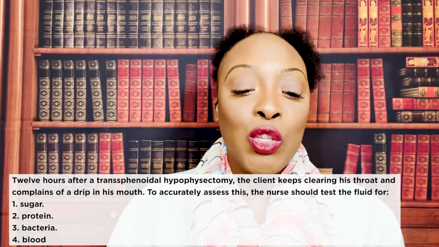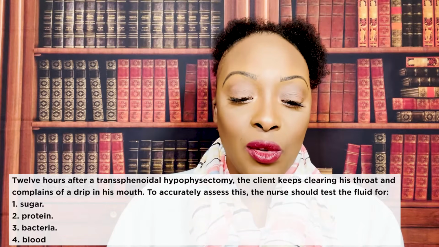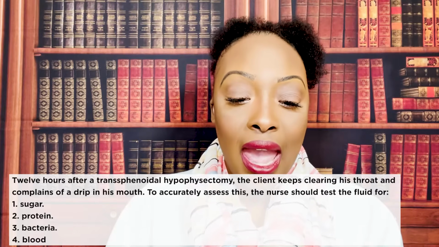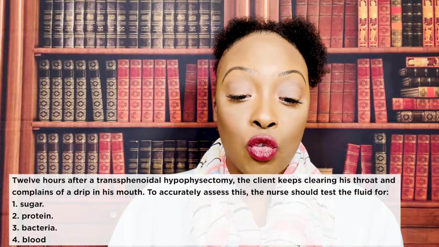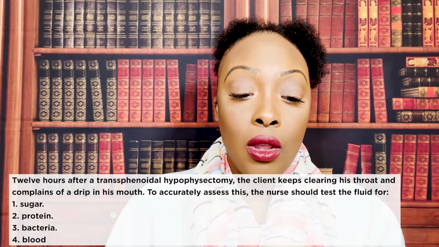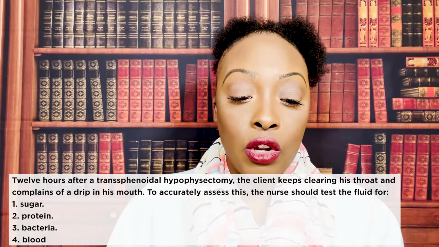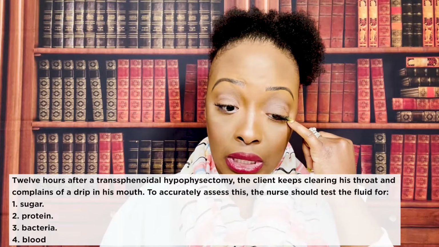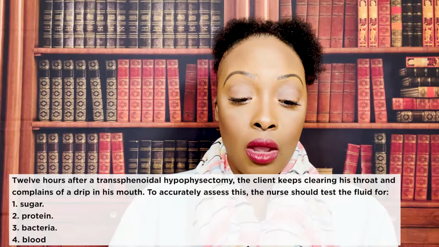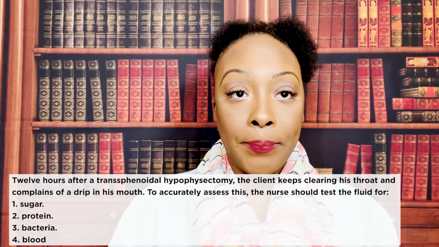Okay. 12 hours after transsphenoidal hypophysectomy, the client keeps clearing his throat and complains of a drip in the mouth. To accurately assess this, the nurse should test fluid for 1, sugar, 2, protein, 3, bacteria, or 4, blood.